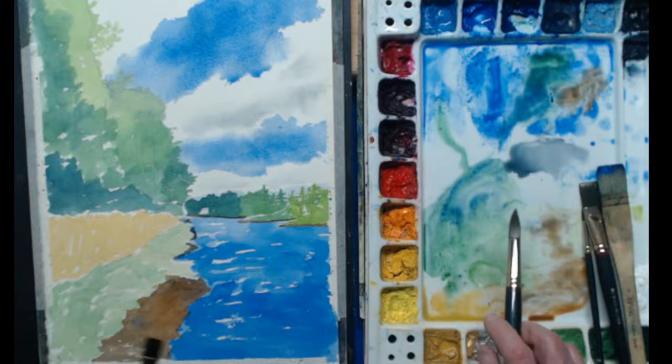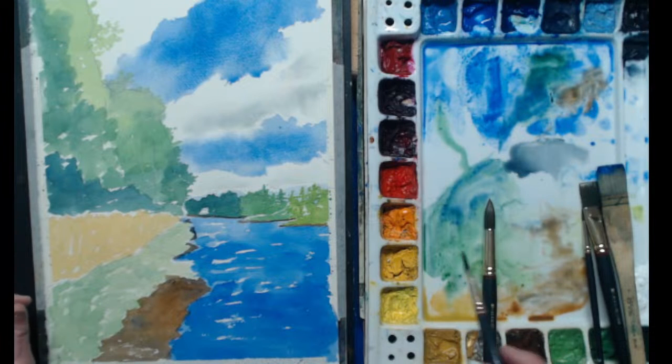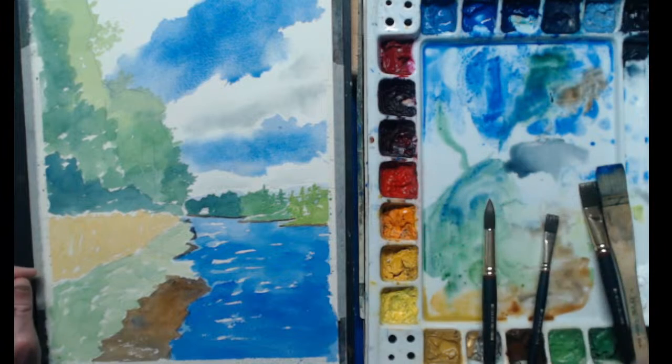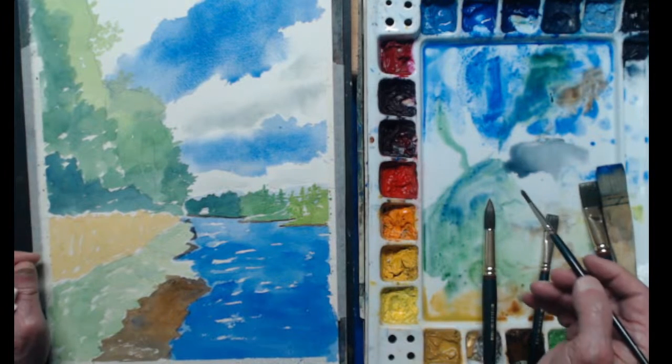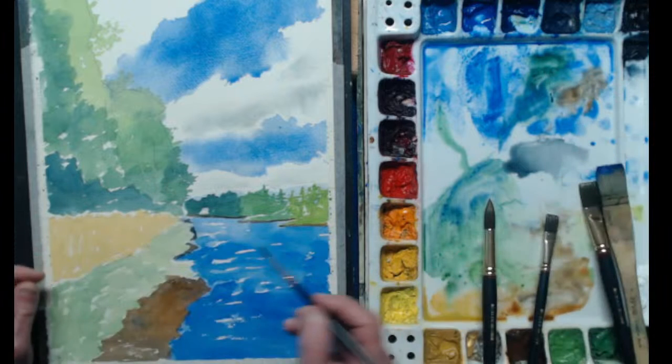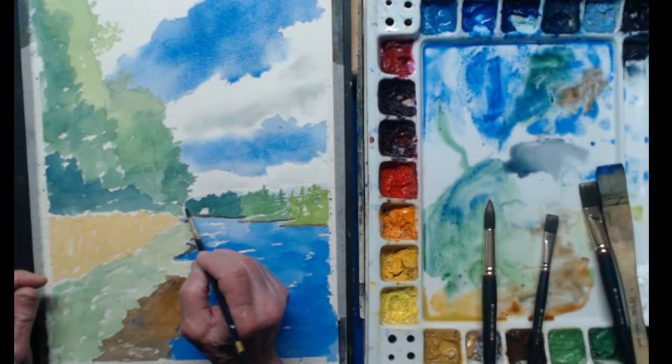Okay. And the background trees, what I'll do there, I'll take the smaller brush. This is a number 8 round. And what I want to do here is identify a little bit more of those trees back there. So I'm going to come in here on this edge.